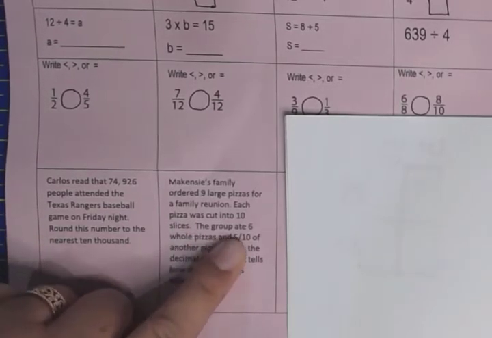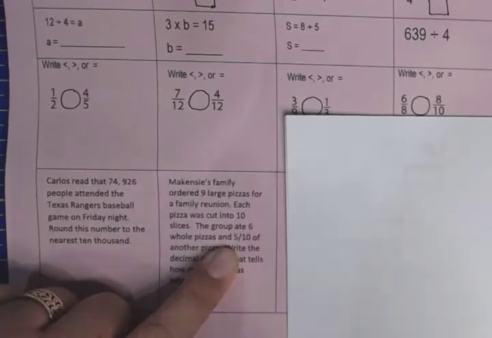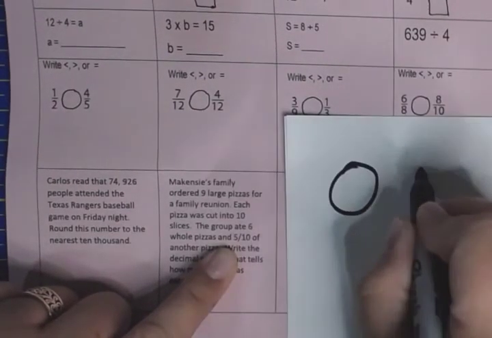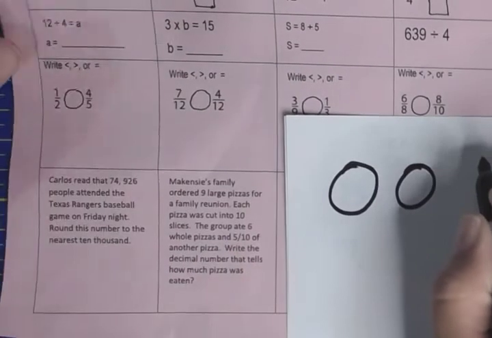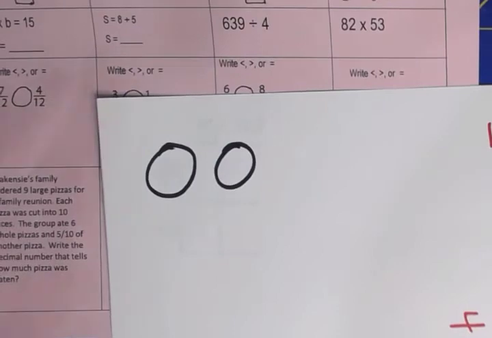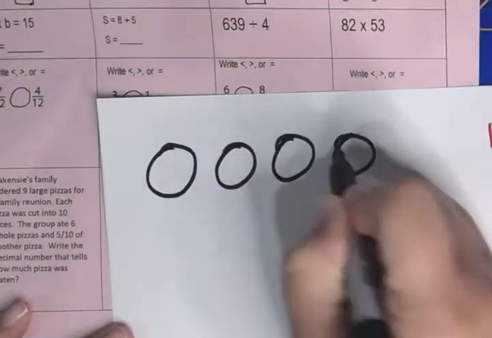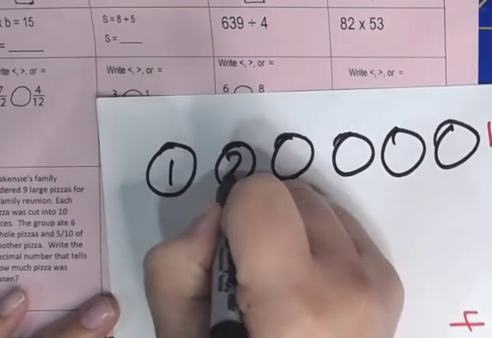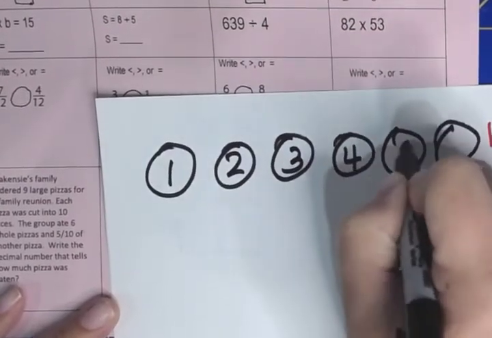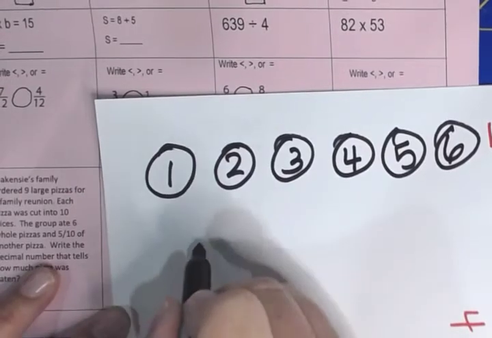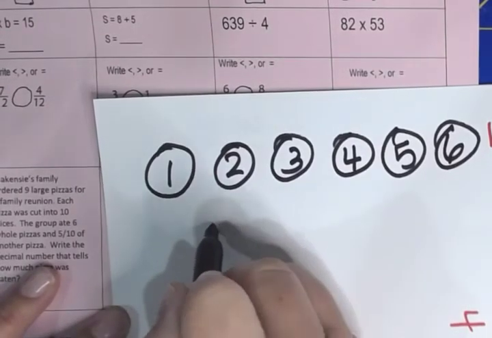The group ate 6 whole pizzas. All right, so 6 whole pizzas. Let me move the paper over so you can see. 1, 2, 3, 4, 5, 6. They ate all of those pizzas. Then they ate 5/10 of another pizza.